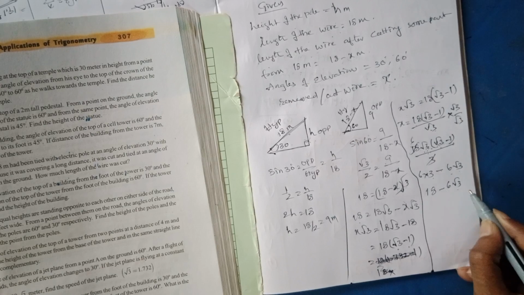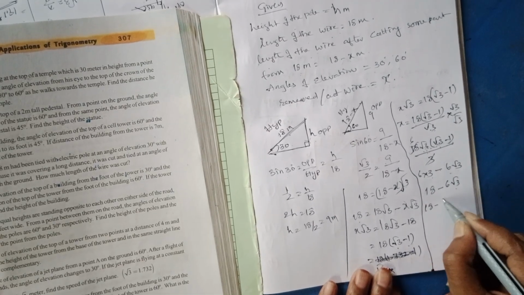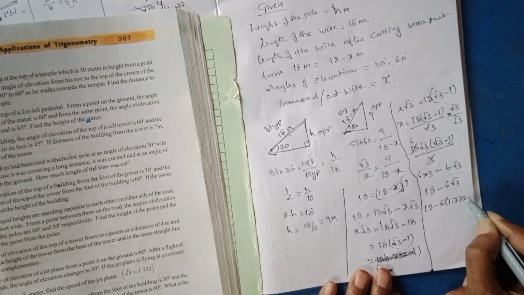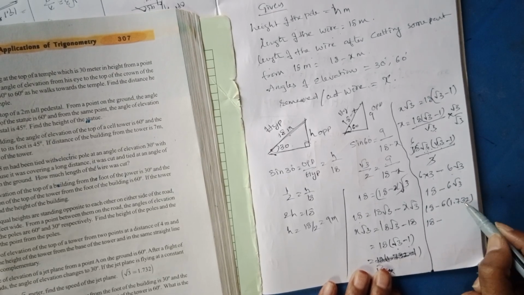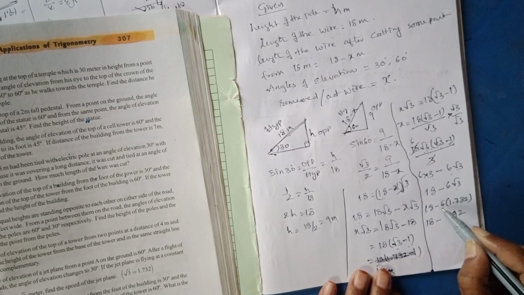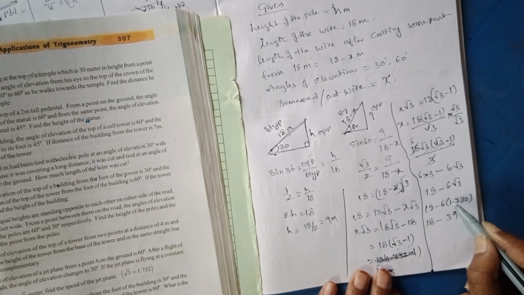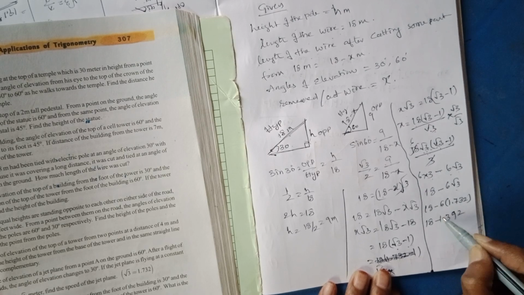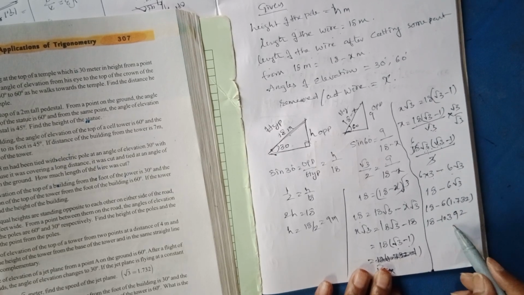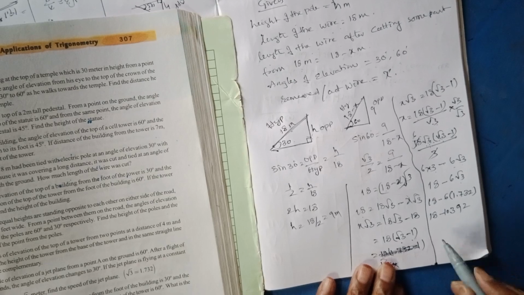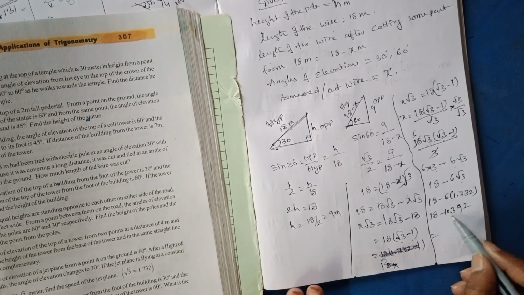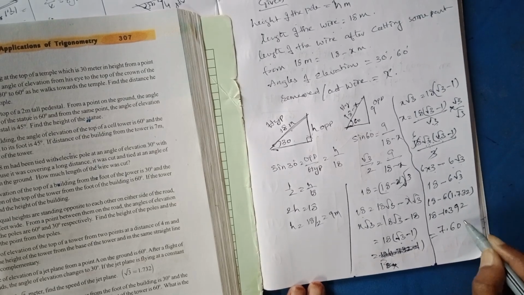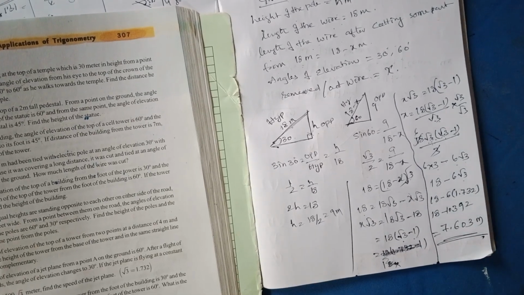So I will change root 3 into decimal form. 18 minus 6 into 1.732. The product: 6 twos are 12, 6 threes are 18 plus 1 is 19, and so on. So 10.392 comes. 6 ones are 6. So 18 minus 10.392. Then the subtraction becomes 7.607 meters.